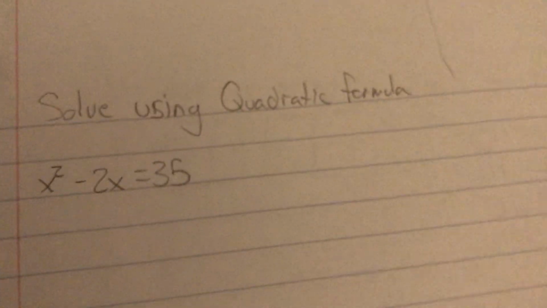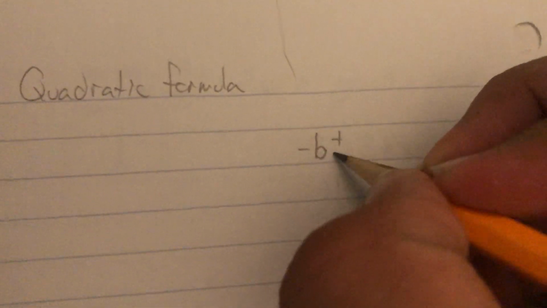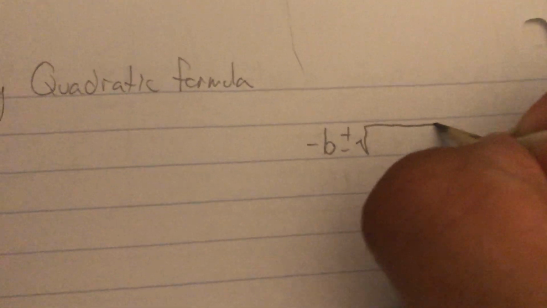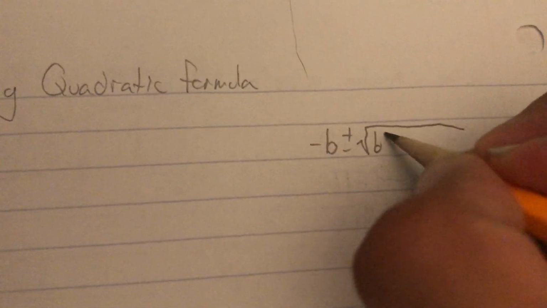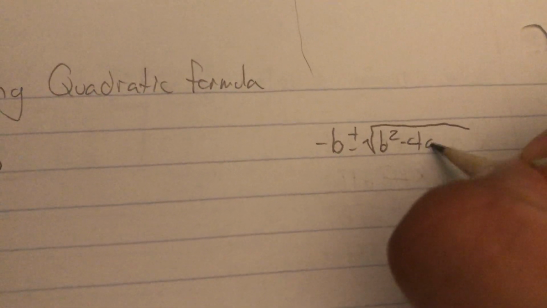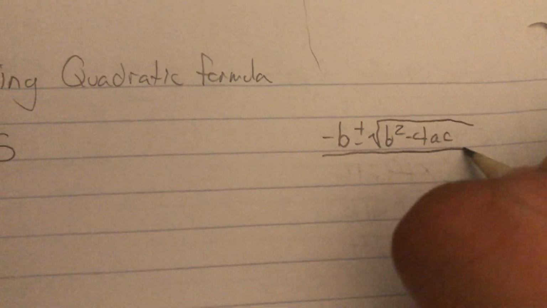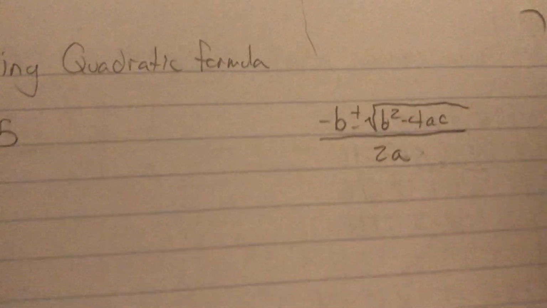Now we're going to go to this, solving using quadratic formula. Now, you need to have this memorized. To my knowledge, it is not on the reference sheet. The formula that we're going to be using is negative b plus or minus the square root of b squared minus 4ac, divided by 2a.